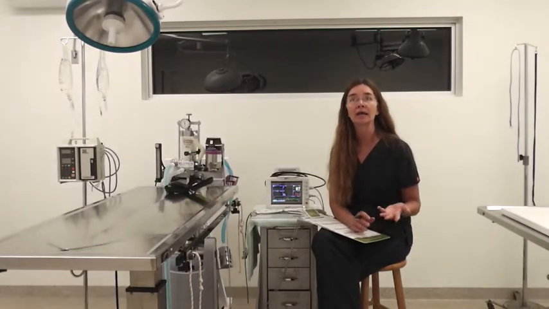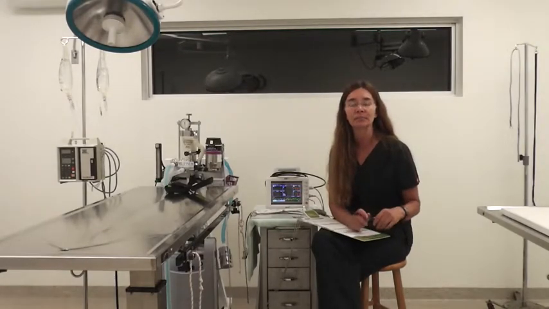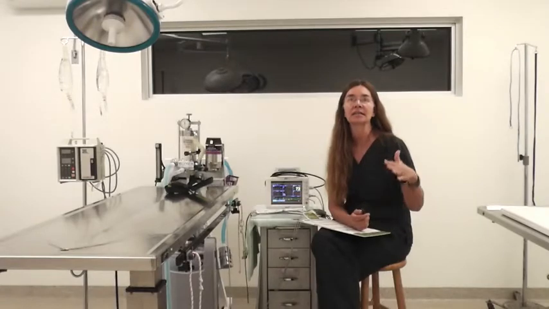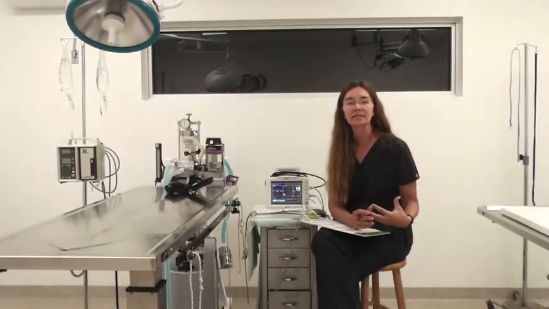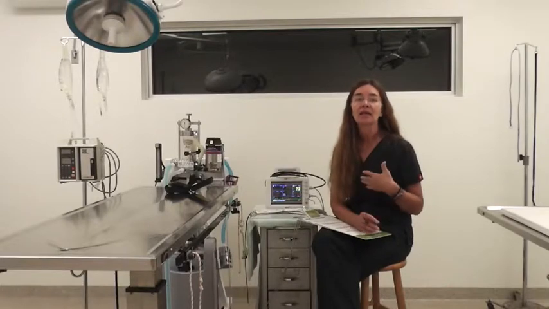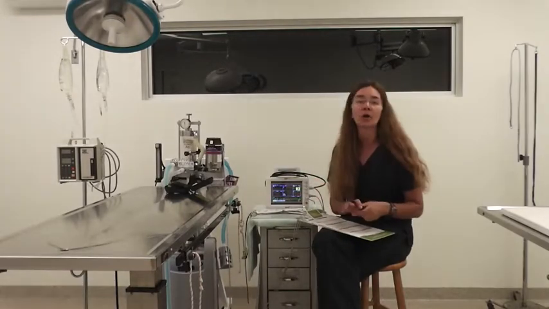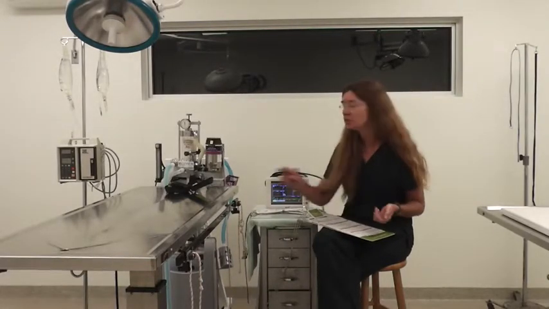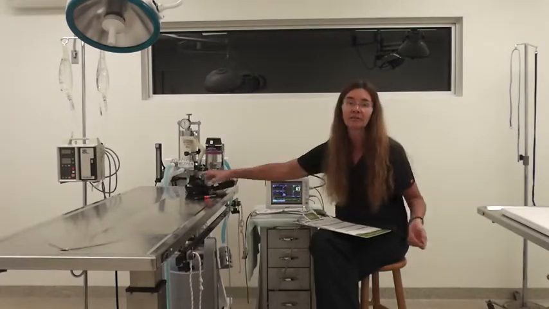For normal dog and cat respirations during anesthetic procedures, we want between 8 and 20. When they're at a good surgical plane, they're taking deep, smooth breaths. They should be bringing in as much oxygen as they can, and we want them exhaling carbon dioxide, which we can monitor through a capnograph.